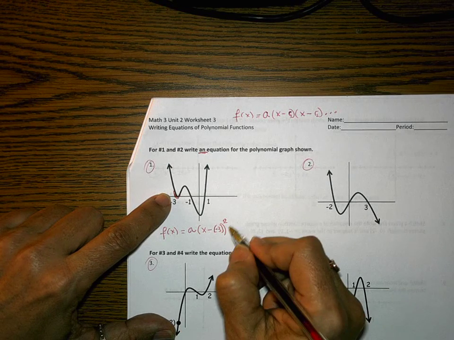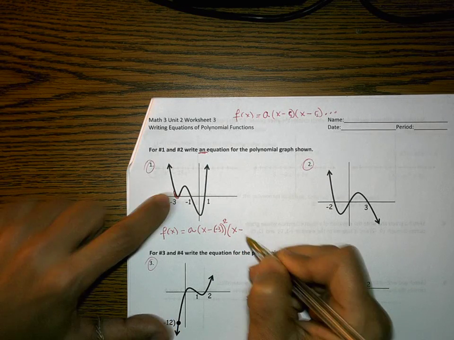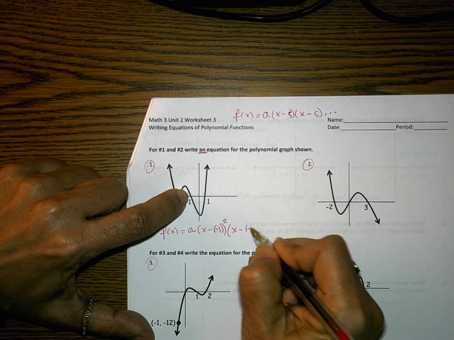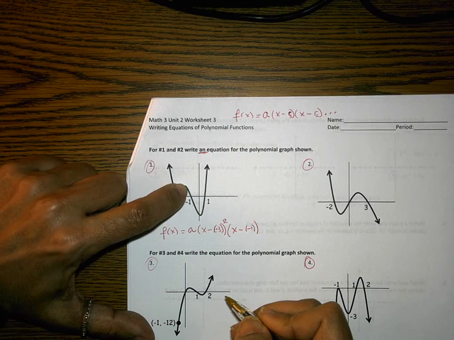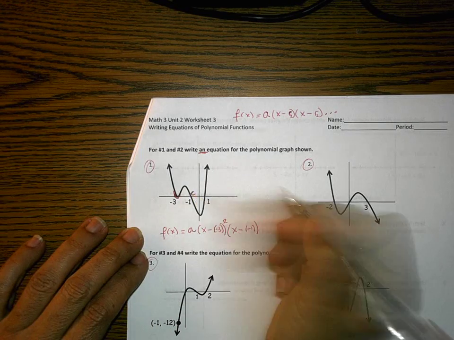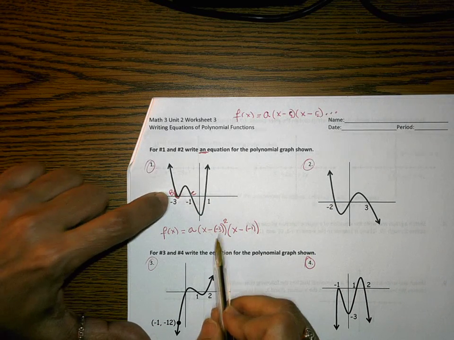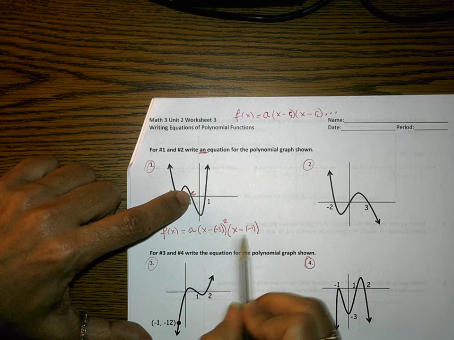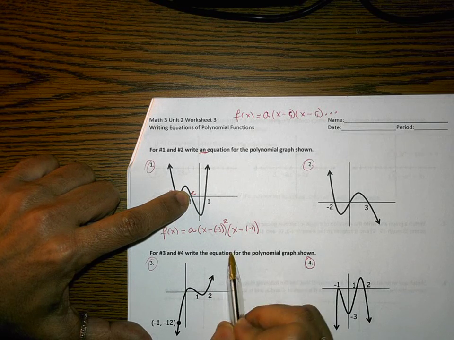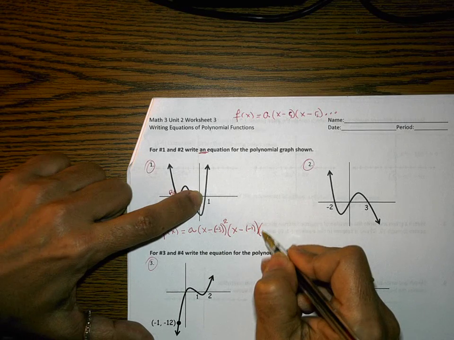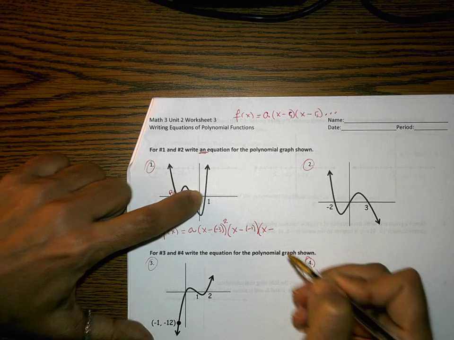And then my next root would be x minus a -1. So let me put a -1 here in parentheses. It crossed it. So it crossed here, but it bounced here. The bounce gets the squared. The cross just went through it, so we don't put the square. And my next root I see here is x minus a +1.